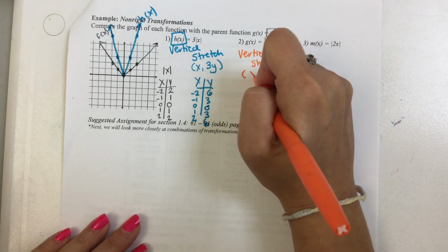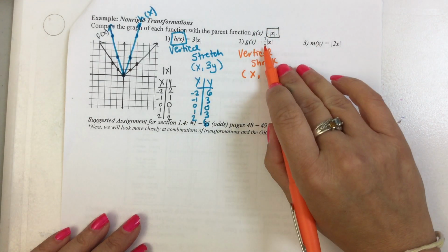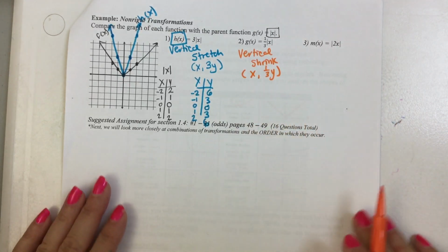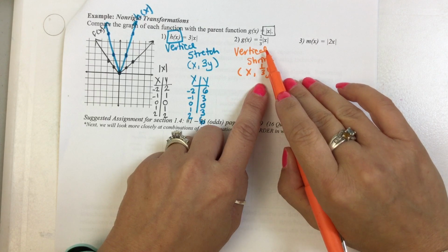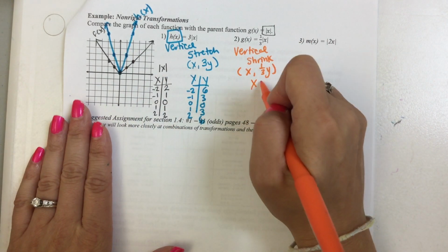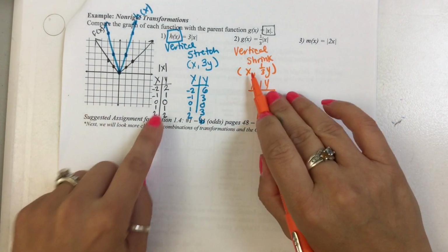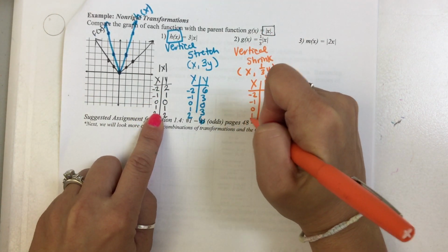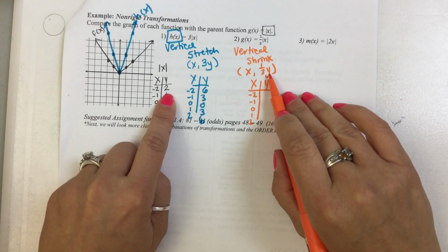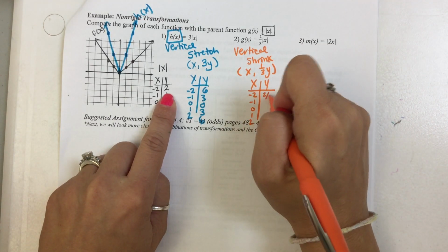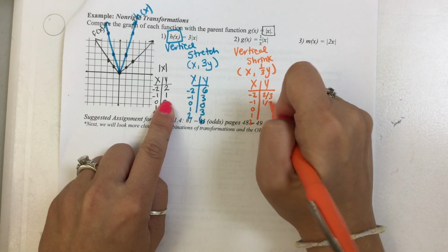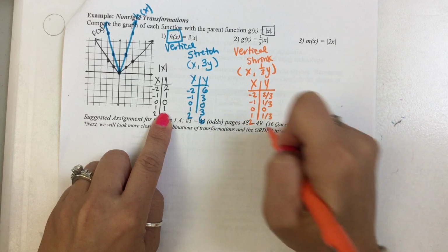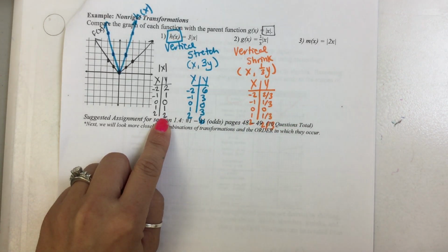Vertical, I'm changing the y, so I keep x the same. I take the scale factor, which this time is 1/3, and I multiply it by the y because it's shrinking on the vertical axis, which is the y-axis. Go ahead and find the ordered pair. You're going back to the originals. The x values, -2, -1, 0, 1, and 2. Take all the y's and multiply them by 1/3. 2 times 1/3 is 2/3. 1 times 1/3 is 1/3. 0 times 1/3 is 0. 1 times 1/3 is 1/3. 2 times 1/3 is 2/3.